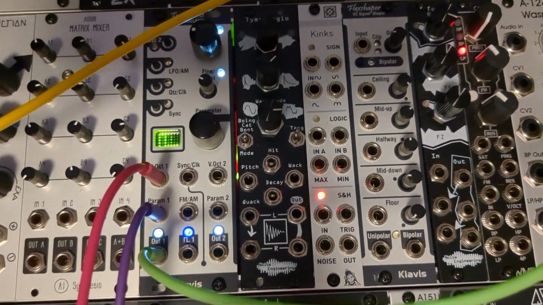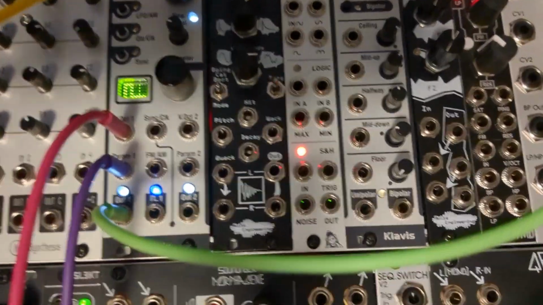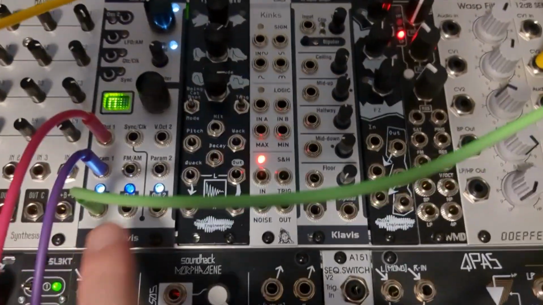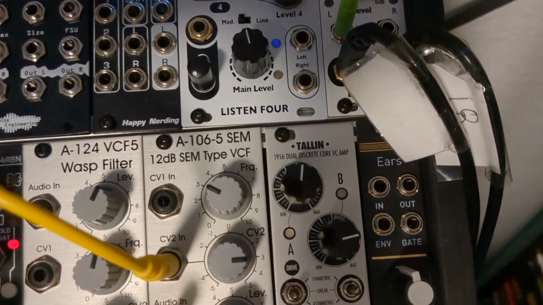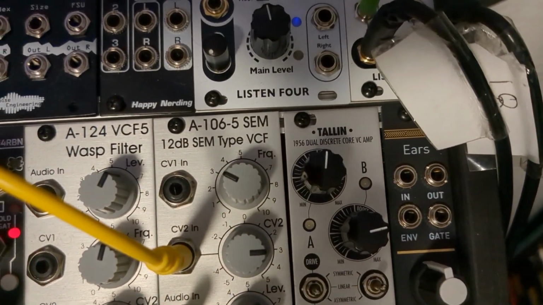So this is Clavis Twin Waves. This is the oscillator. This is where our signal flow starts. The screen is the output. It goes here to the input of this Doepfer A1065 SEM style filter.